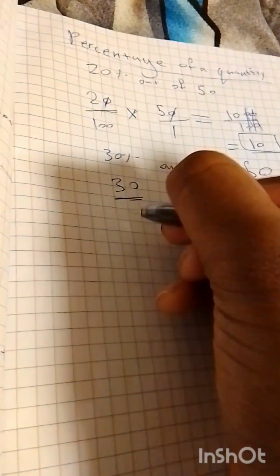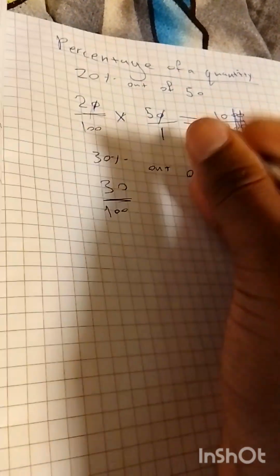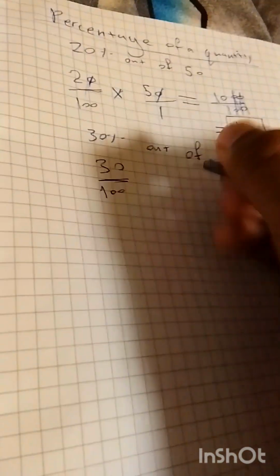Another example is 30% out of 250. So we're going to use the same steps as last time. The percent is going to have 100 as the denominator, and then we're going to multiply.